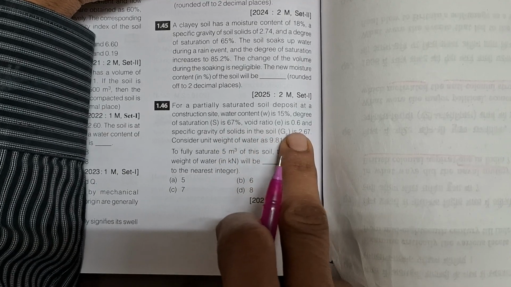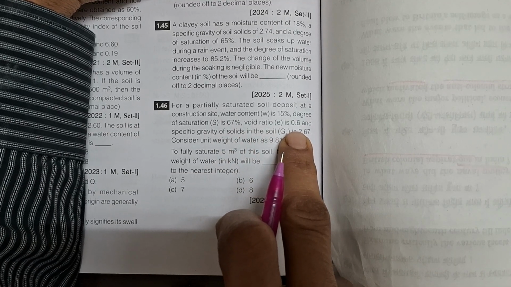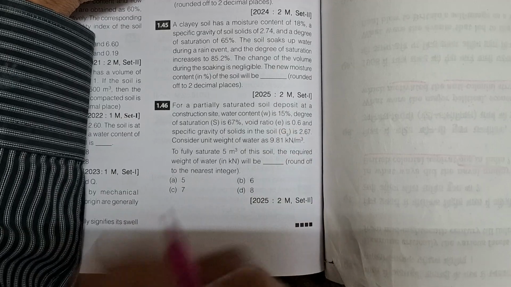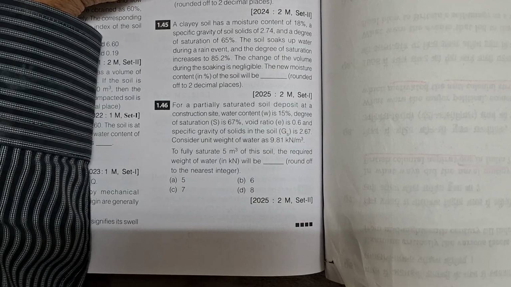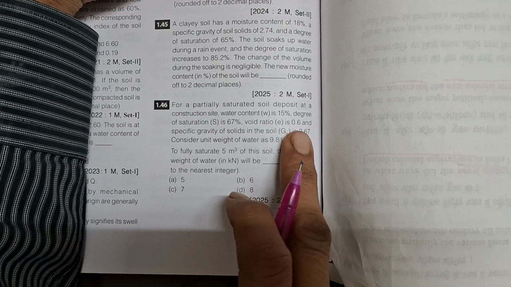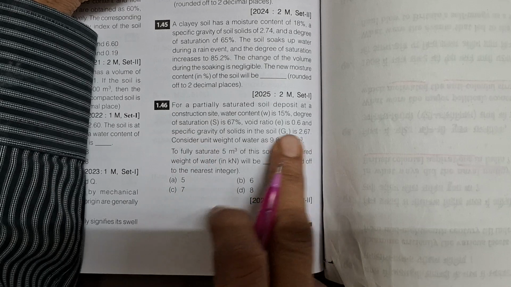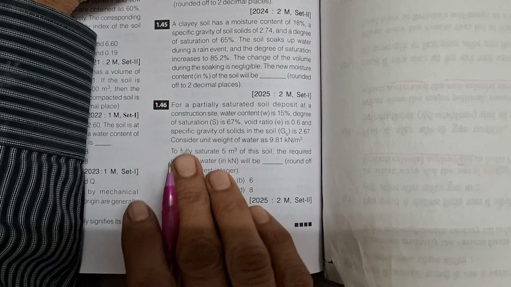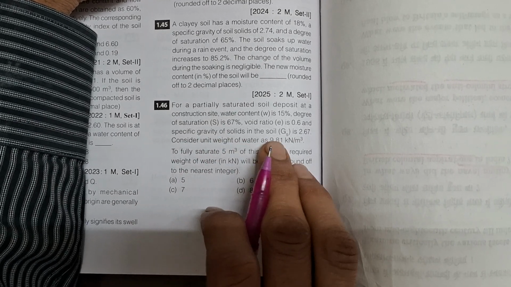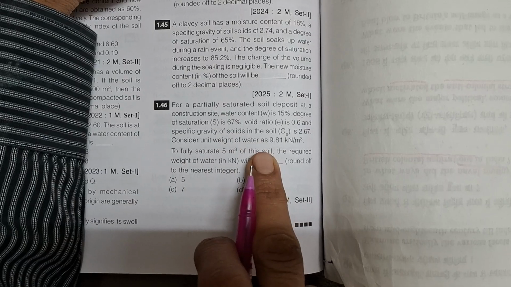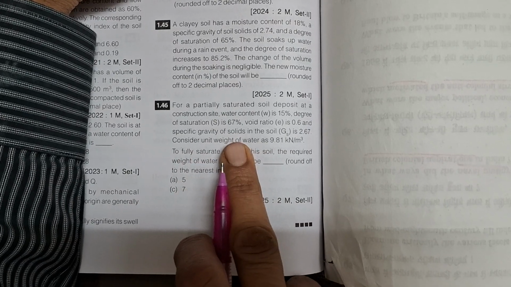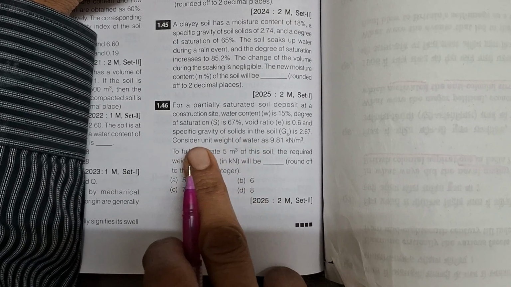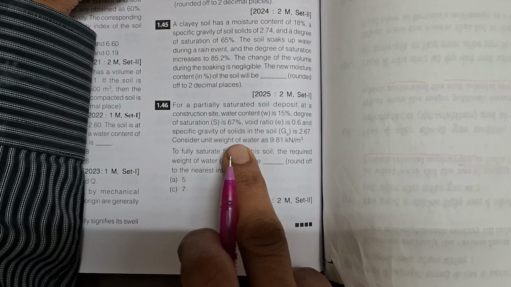Void ratio is 0.6. So we know what is void ratio. Void ratio basically is Vv upon Vs, volume of voids upon volume of solids. These basic definitions we should know. Specific gravity of solids in the soil. Now here we have to be careful. They have given specific gravity of soil solids. They have not given us overall specific gravity of soil.